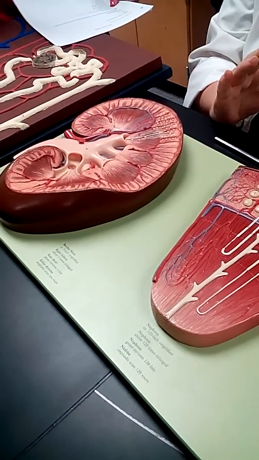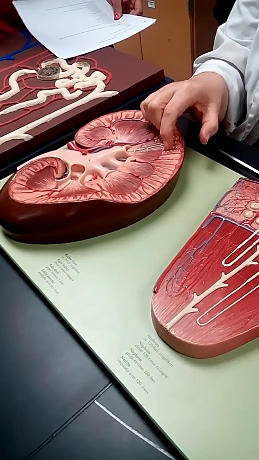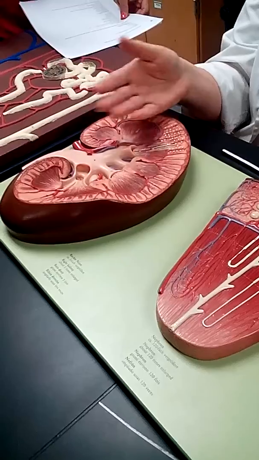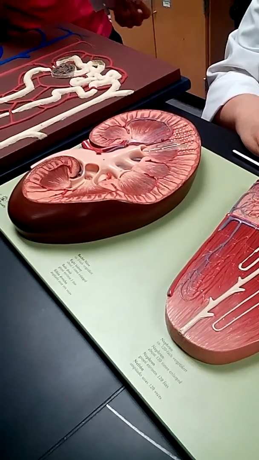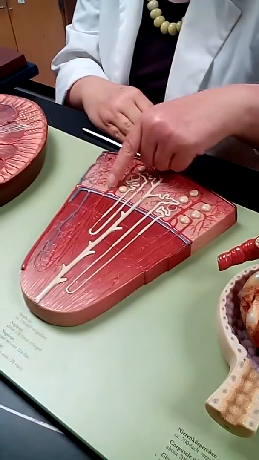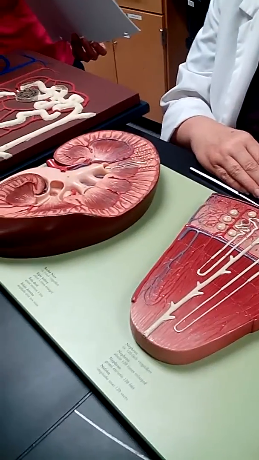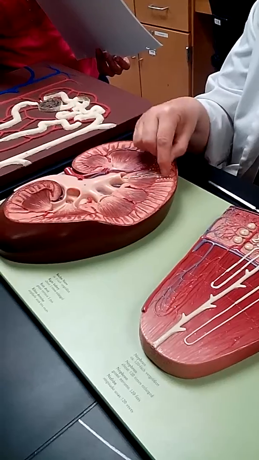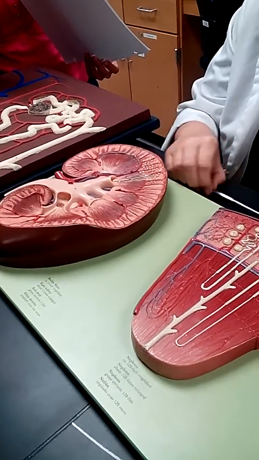The functional unit is the nephron. Only 15% are what are called juxtamedullary, right near, so they're right up against the medulla. So they're just literally the very last ones down here. The rest are all cortical. But like I said, I won't ask that. So the juxtamedullary are right underneath, against the renal medulla. They're the very last ones.